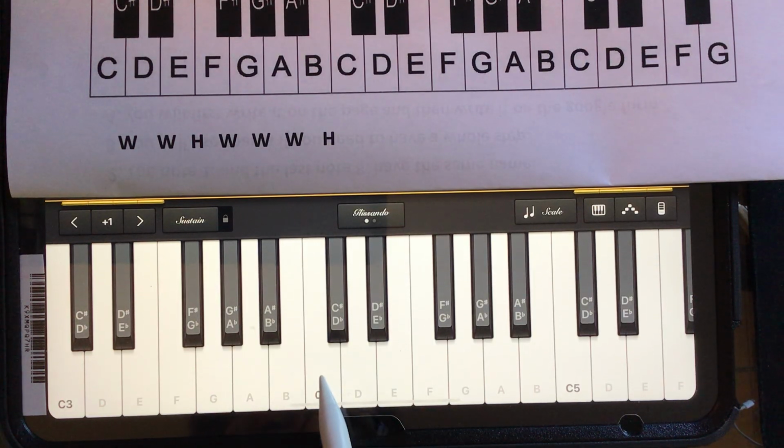Okay? And that's a major scale. Now, what if I start from another note? Well, the C major scale, you should know, is the only major scale where I use only the white keys. Okay? So that's a pretty simple one.